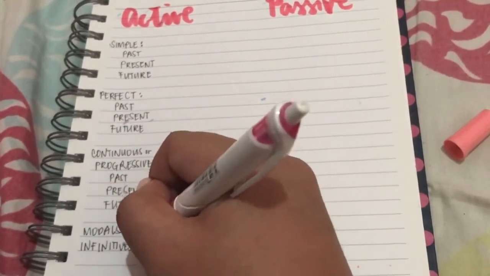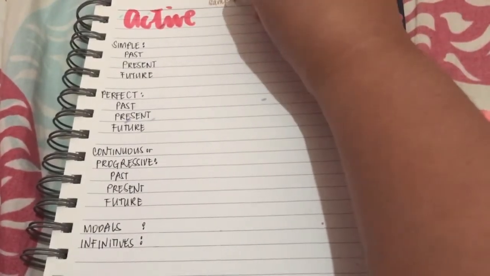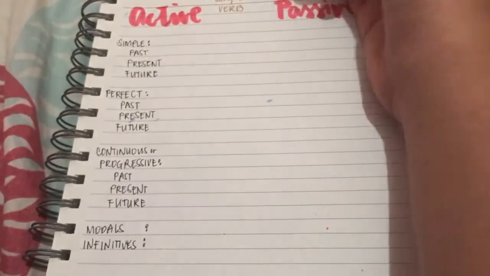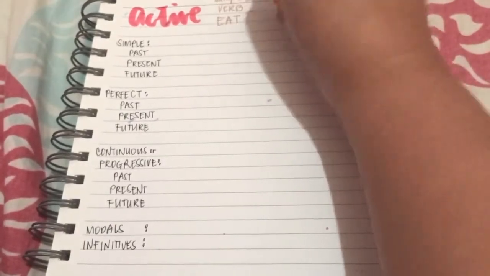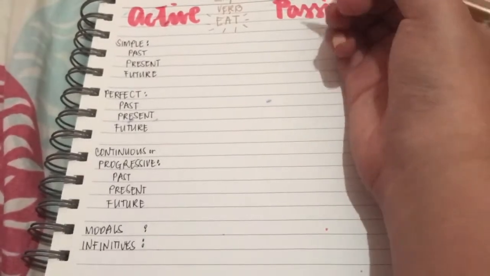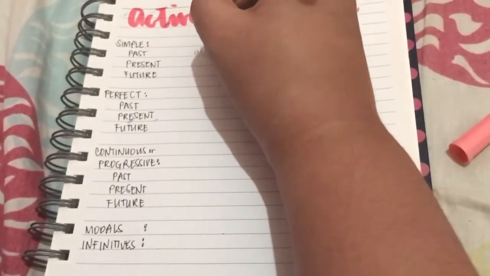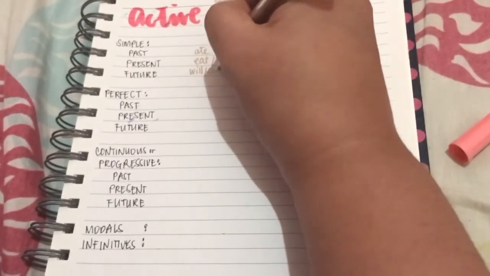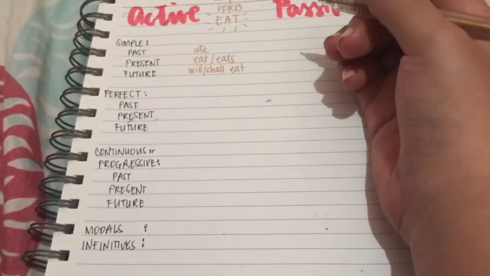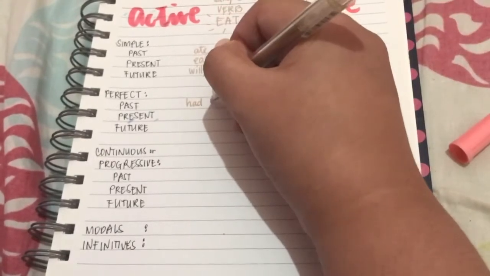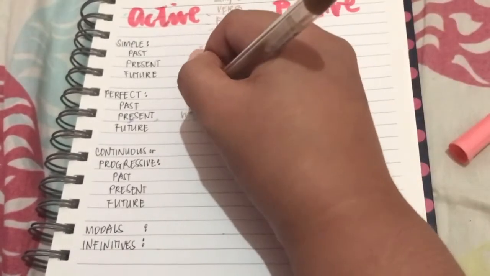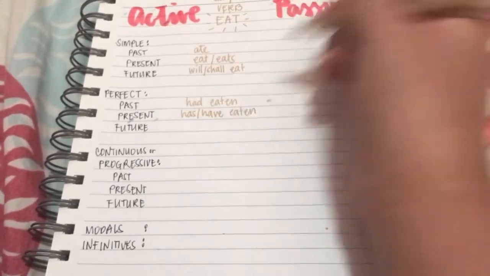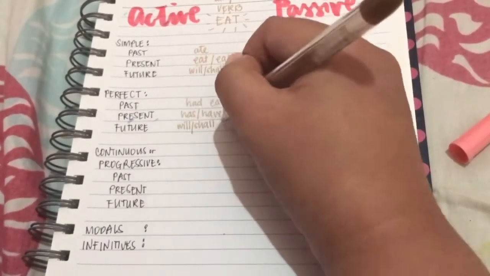That's true for all creative note takers, so there will always be mistakes, so you don't have to be afraid of that as well. So I have chosen the word "eat" as our sample verb. So we're going to use the word "eat" in all of these tenses of the verb in the active voice. Then later you're going to see how they will be transformed into their passive form. So there we go. You can just pause the video if you want to check how you're going to write the verb.